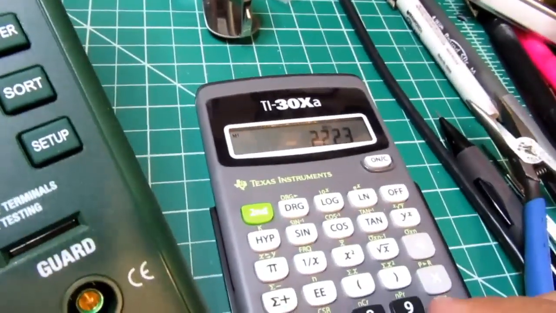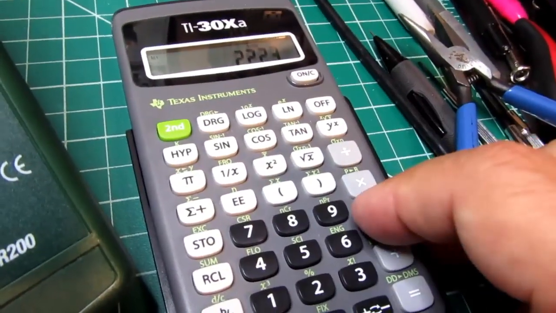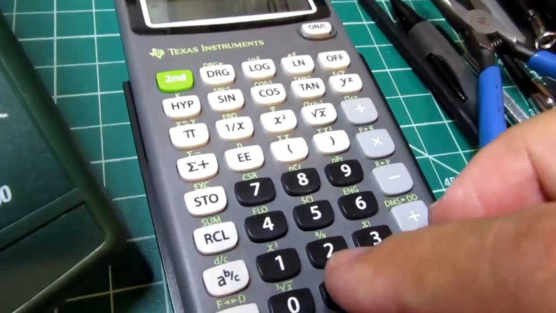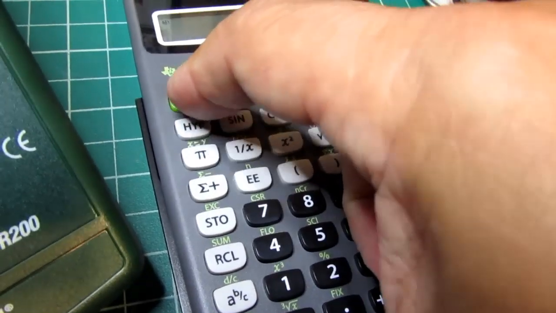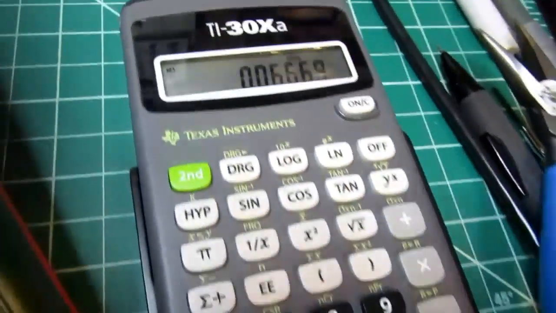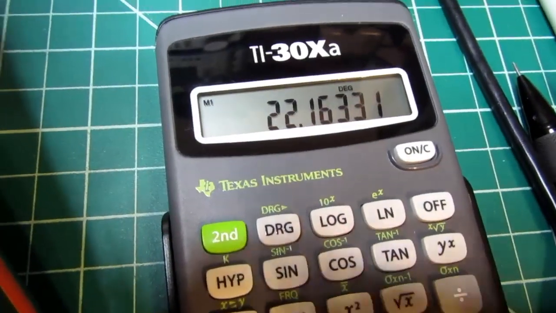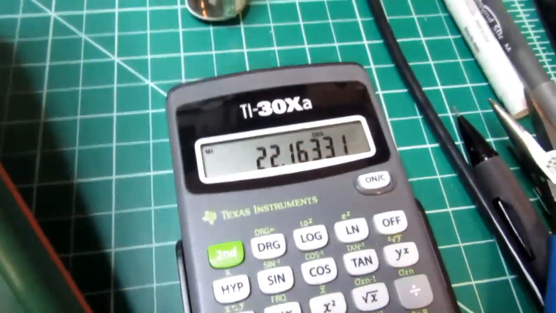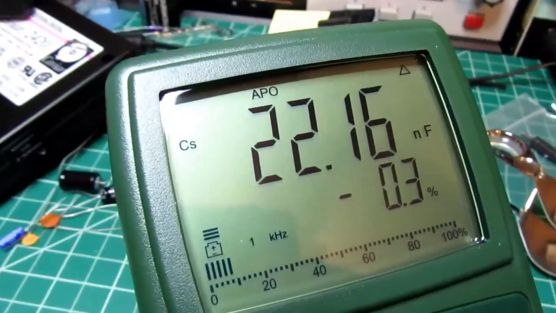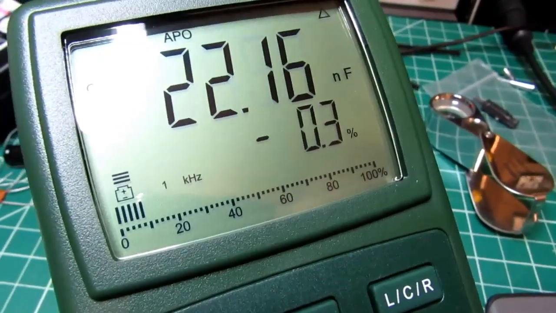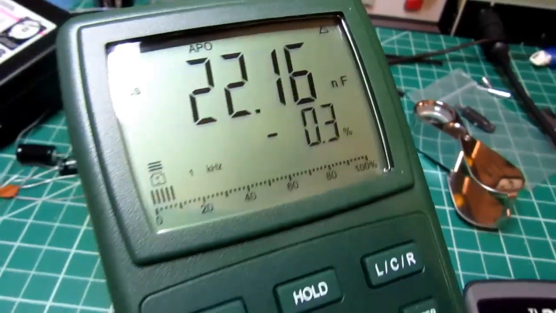So I'm going to say minus 0.3, and the percent function is a second function, so I have to push the green button, then percent, and then hit equals, and it's 22.16 is what that would be. So it is giving me an appropriate percentage deviation from the baseline value.